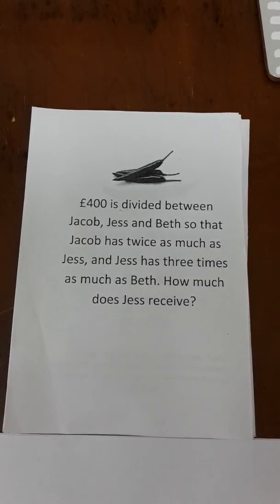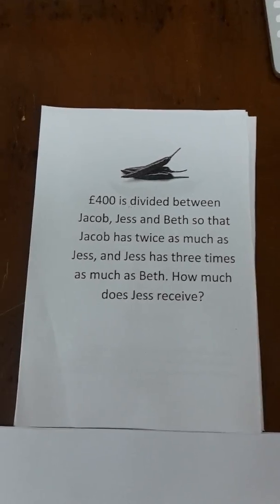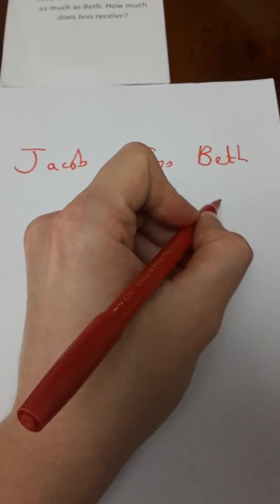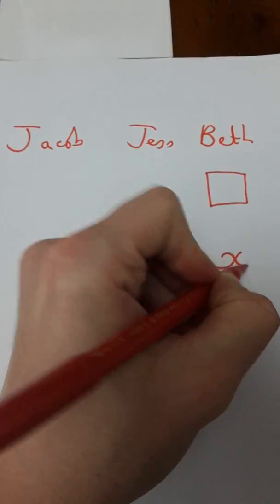Jacob has more than Jess and Jess has more than Beth. So that means that Beth is going to get the smallest piece. So I'm going to label the 3 names. So I have Jacob, Jess and Beth. Beth is my smallest, so I'm just going to call that 1 box, or x.